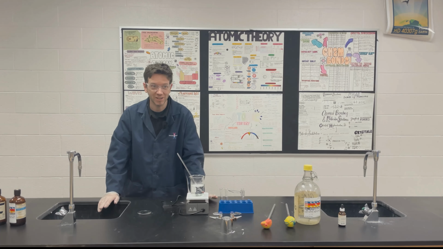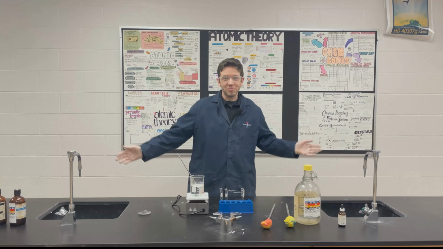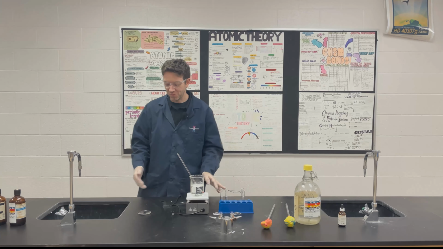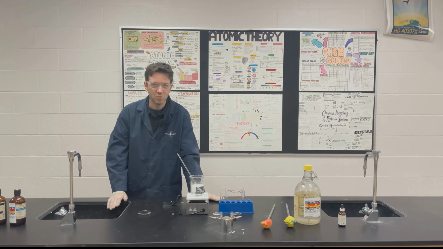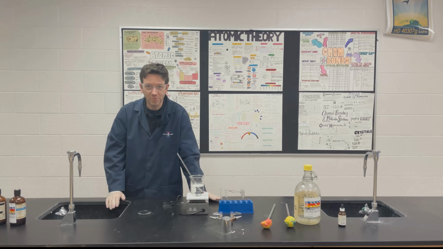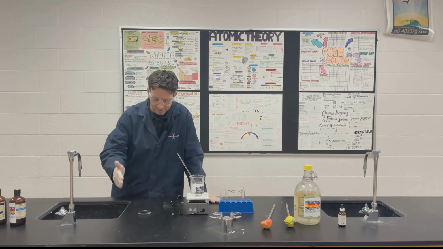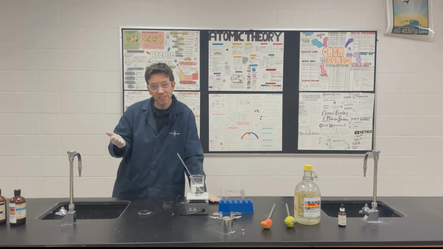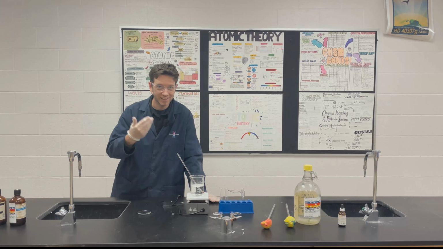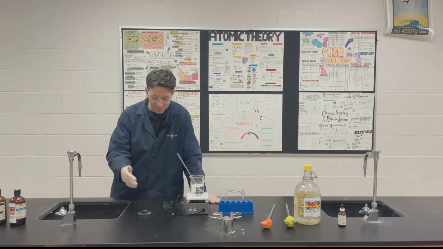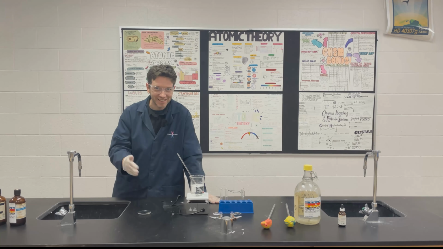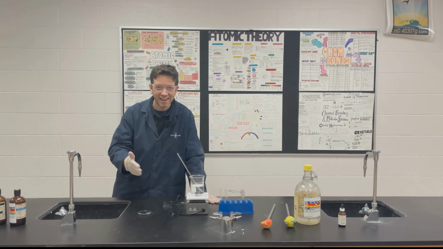It's important, I tell my students, don't just breathe everything into your lungs. You want the scent to go into your nose, but you don't want it all going into your lungs. So you don't breathe in and you just push the scent, the air, into your nose so that you can smell it. And this one is a really nice, this one's my favorite, like a banana type of smell.